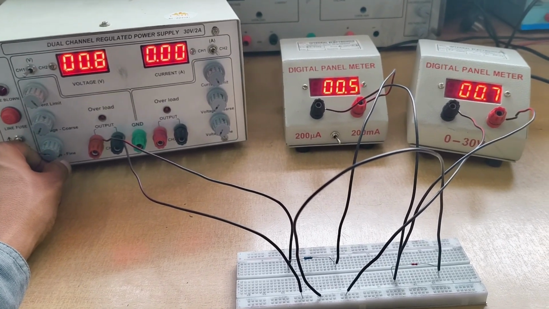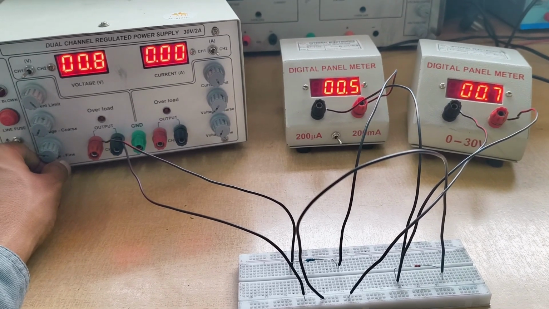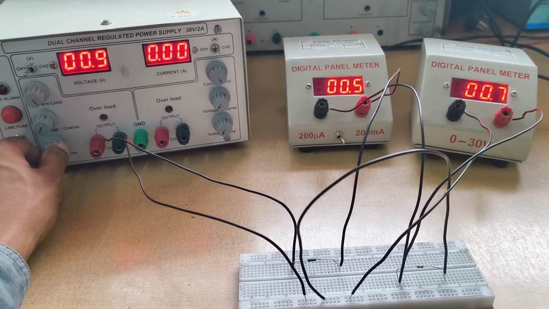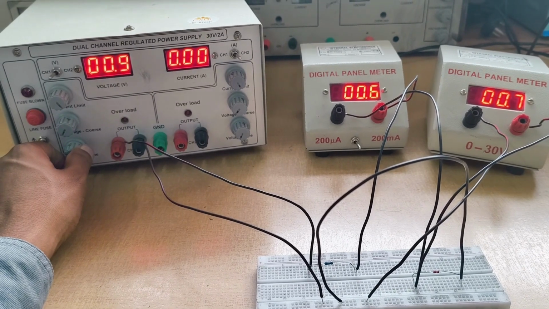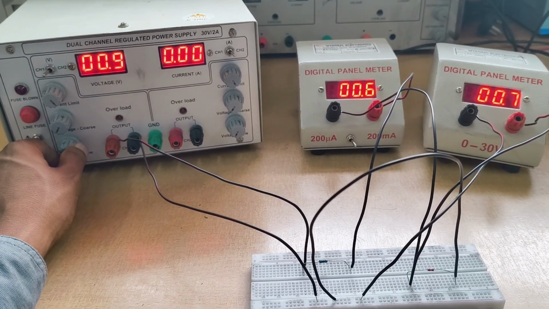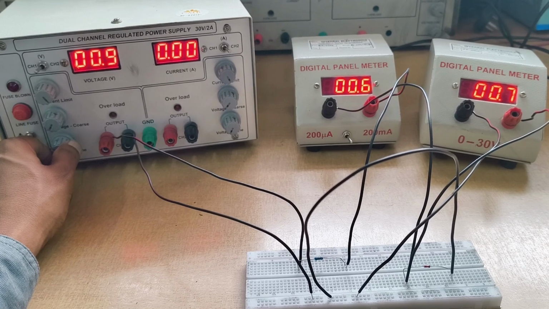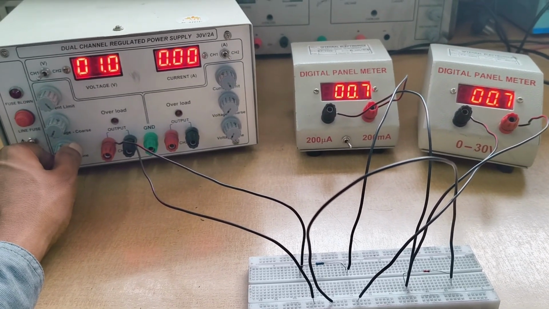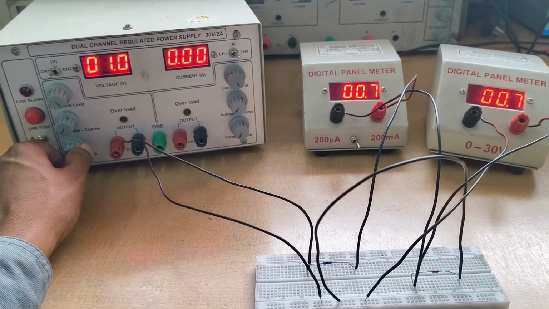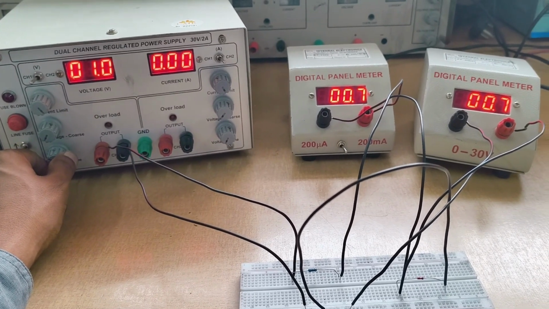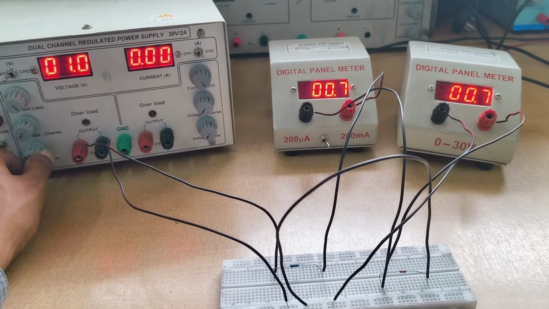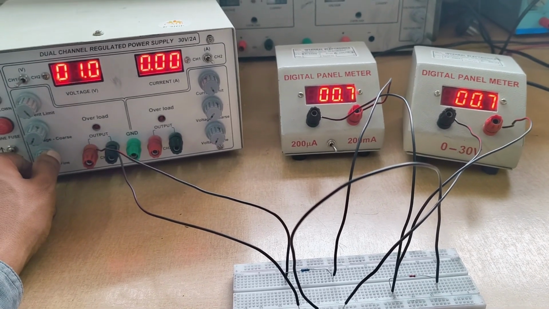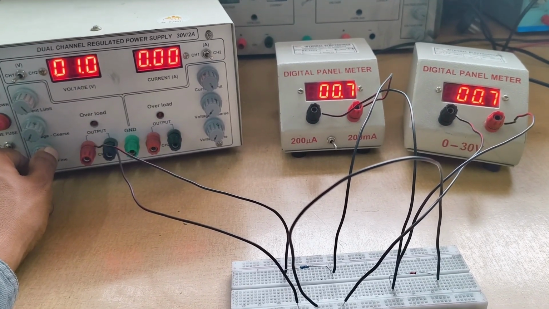For 0.8, the voltage across the Zener diode is 0.7. For an RPS voltage of 0.9, the voltage across the Zener diode is 0.7 and the current is 0.6. For an RPS voltage of 1.0, the voltage across the Zener diode is 0.7 and the current is 0.7 milliamperes.